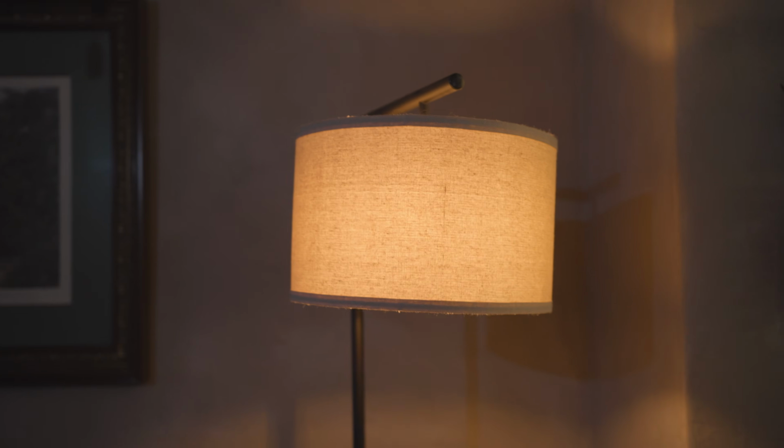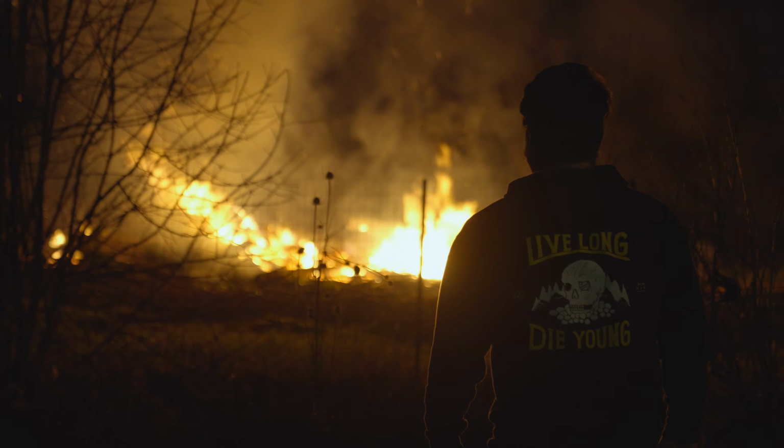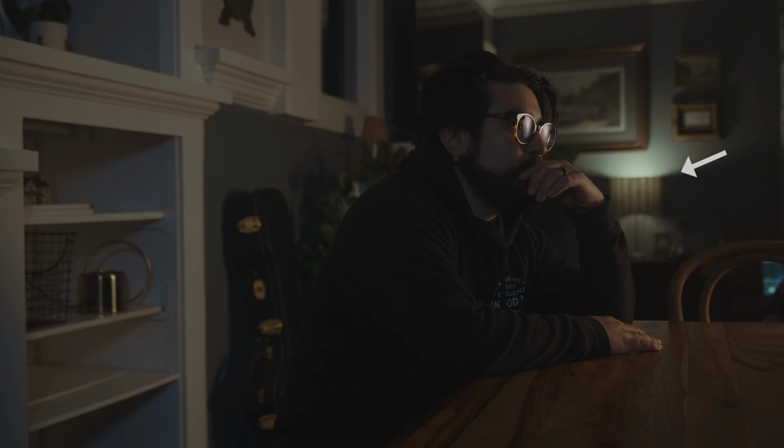Well, you could bring in a practical light or any kind of ambient light source in the scene. Ambient lighting is just any light within the room that you didn't bring in yourself, such as a floor lamp, candle light, or even window light. But I don't just stop there. It's not enough to just motivate your light. I'm also thinking about brightness, color temperature, and light placement.